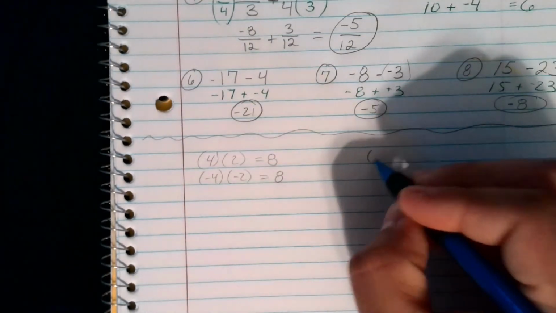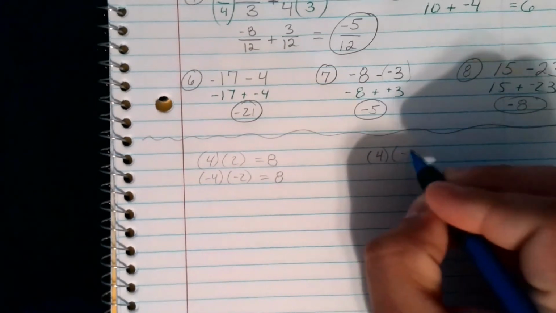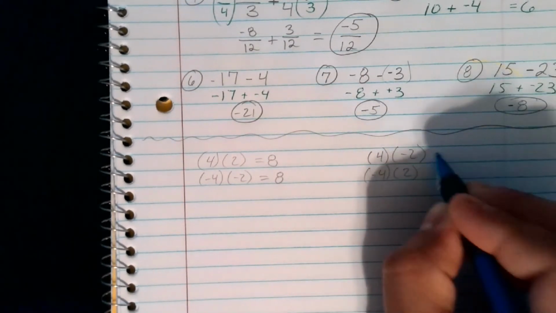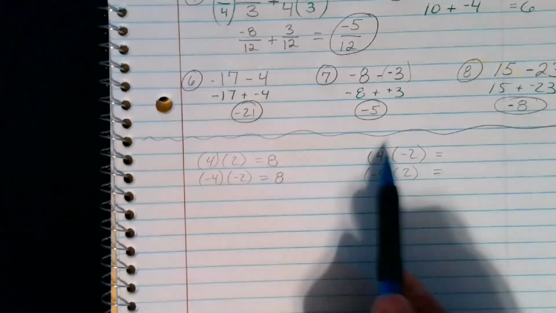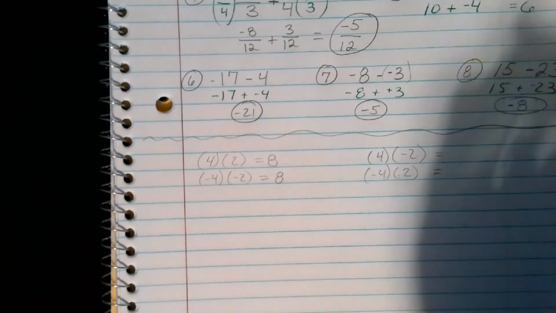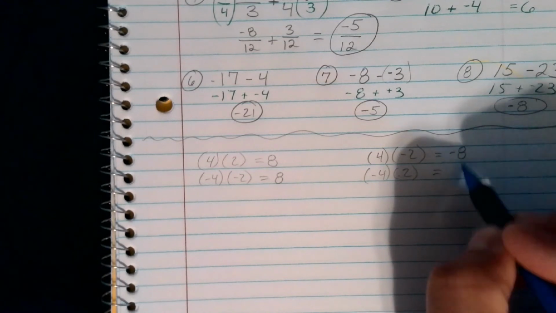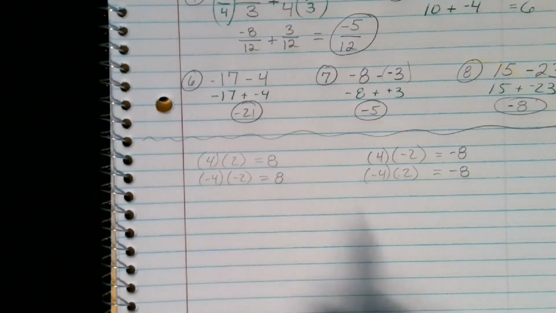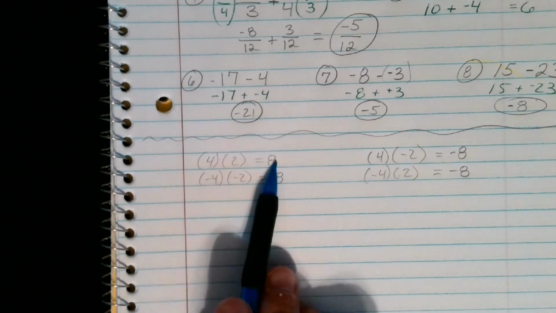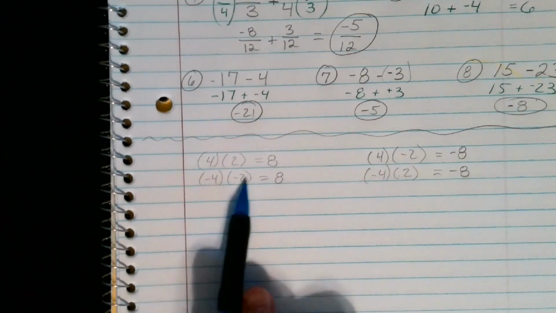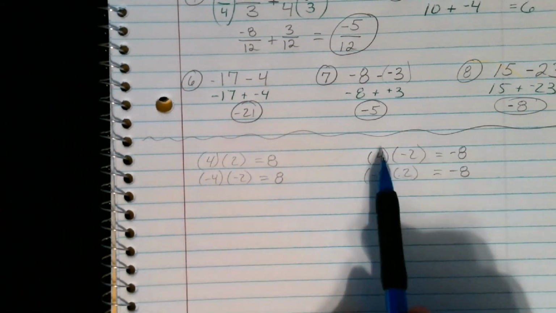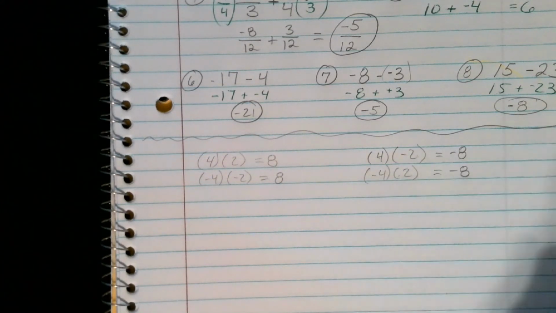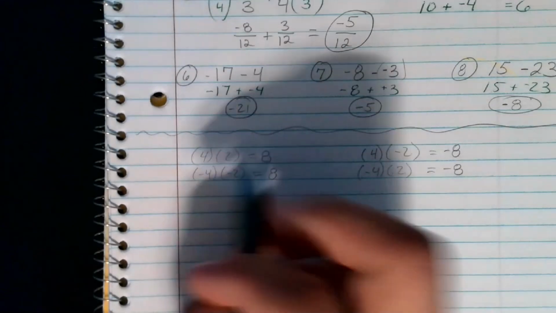But if you had one of each, 4 times negative 2, or negative 4 times positive 2, so both of these are different signs, a positive times a negative, or a negative times a positive, these will equal negative numbers. And by the way, same thing if you divided 2 positives, when you divide them, give you a positive. 2 negatives, when you divide them, give you a positive. But if you have different signs, one of each, when you divide, you'll get a negative number. Okay? So last batch of problems for you to try here.